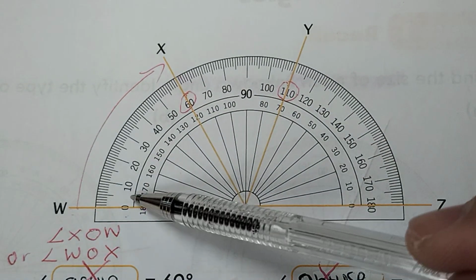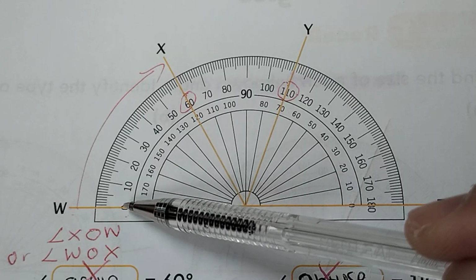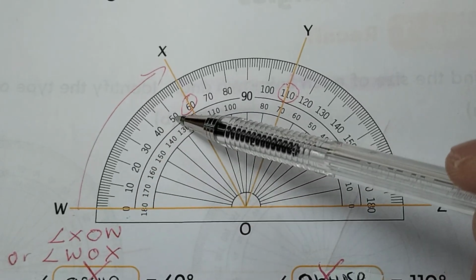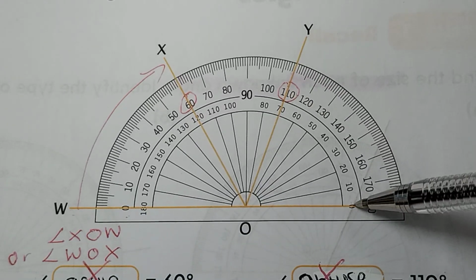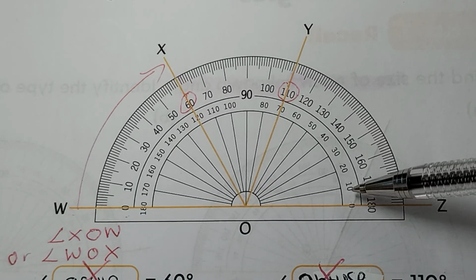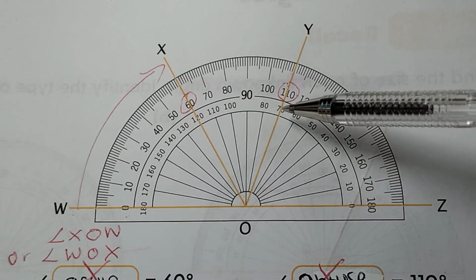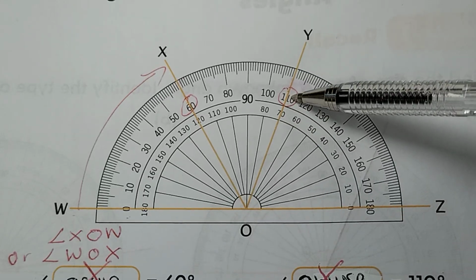Why? Because if you look at the scale, imagine it's a ruler. 0, 10, 20, 30, 40, 50, 60, 70, 80, 90, 100, 110. If you start from this part, you'll be wrong because this is 0, 10, 20, 30, 40, 50, 60, 70. It's not 110.